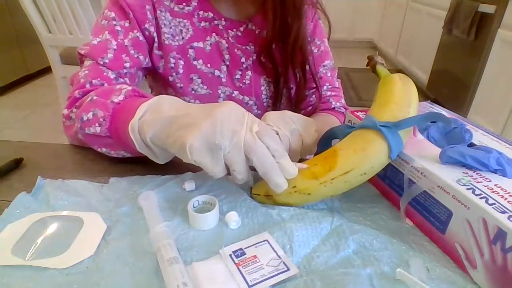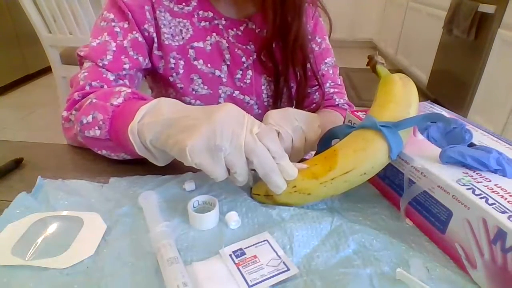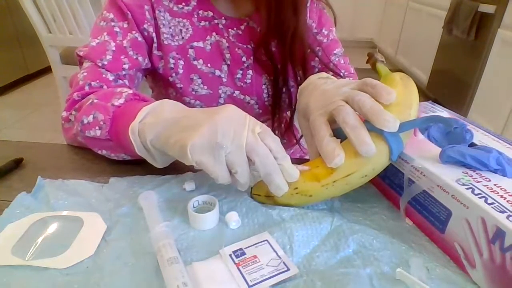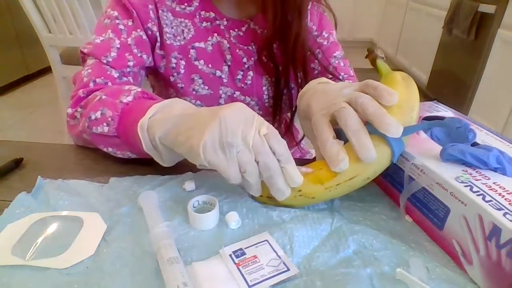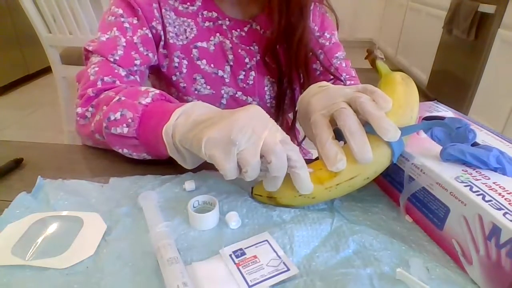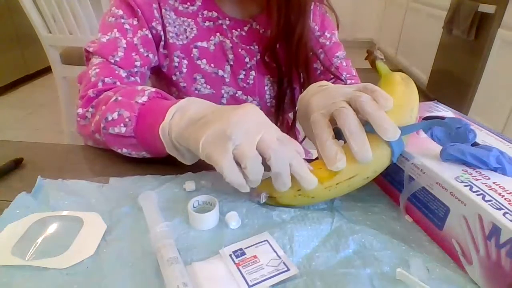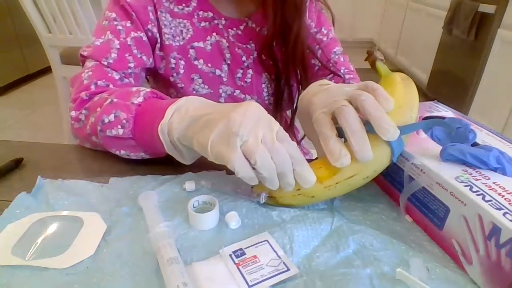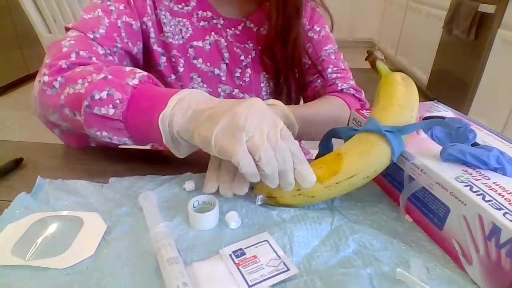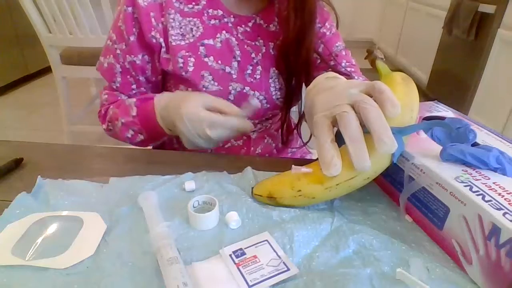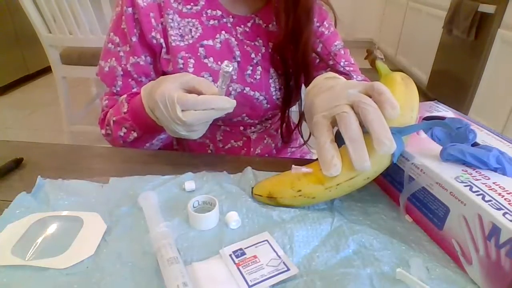And now I'm going to put my hand above the insertion site, and I'm going to disconnect the IV handle. Okay, I'm going to toss this into the sharps container.